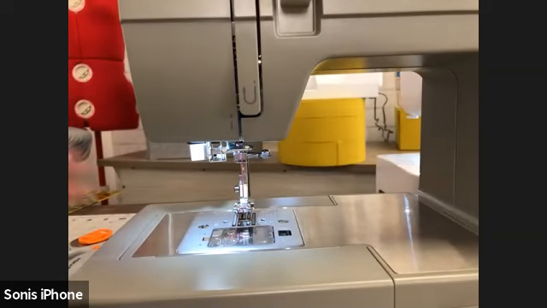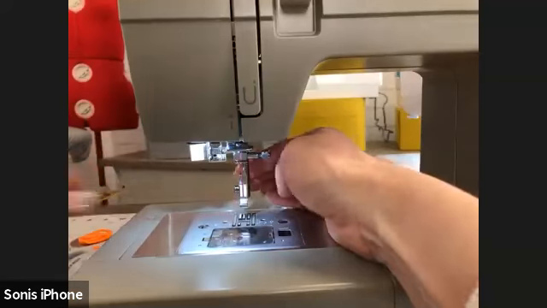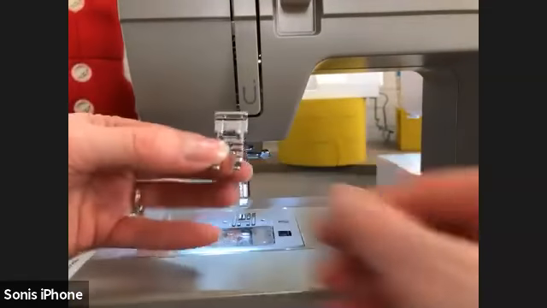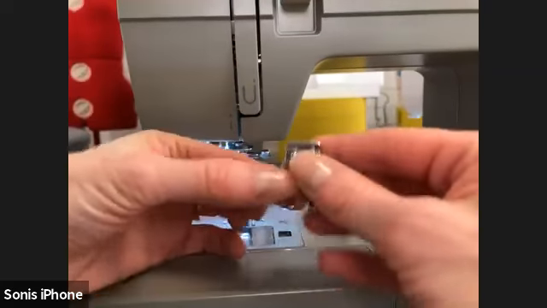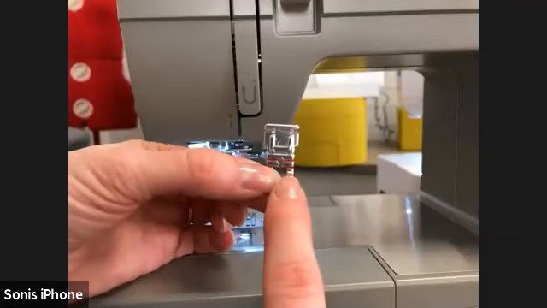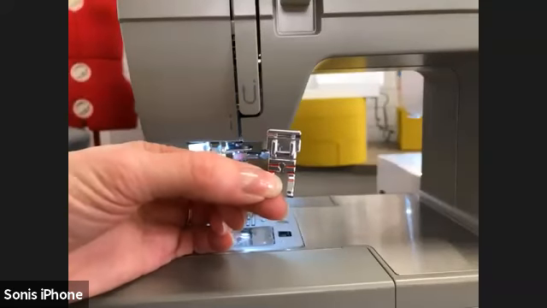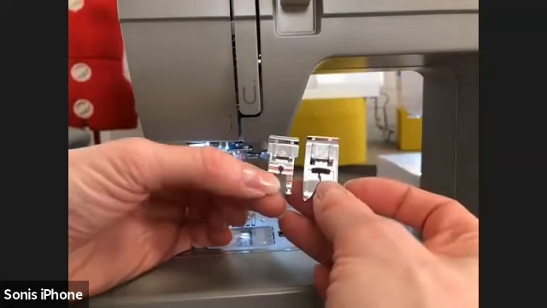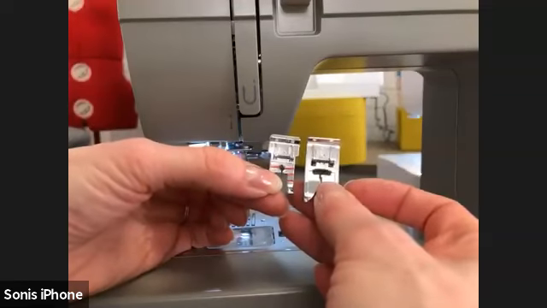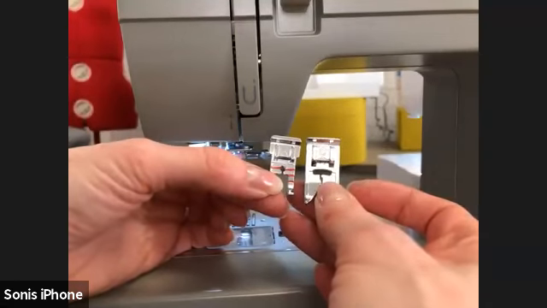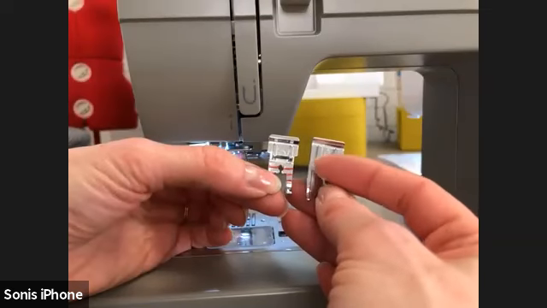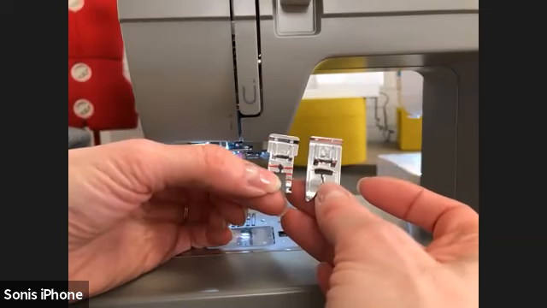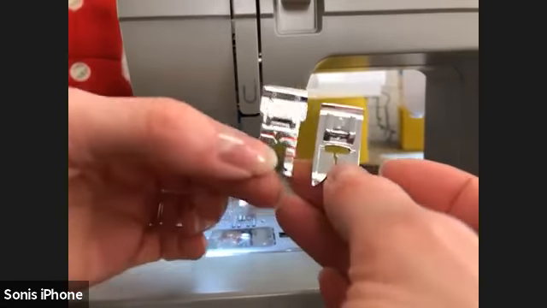Of course, I'm happy to show the two feet side by side. So again, here is your center needle straight stitch foot, okay? And then this is your normal standard sewing foot. I'm trying to get the right lighting so you can see how this has a bigger opening for where the needle is, and that one is a lot smaller.